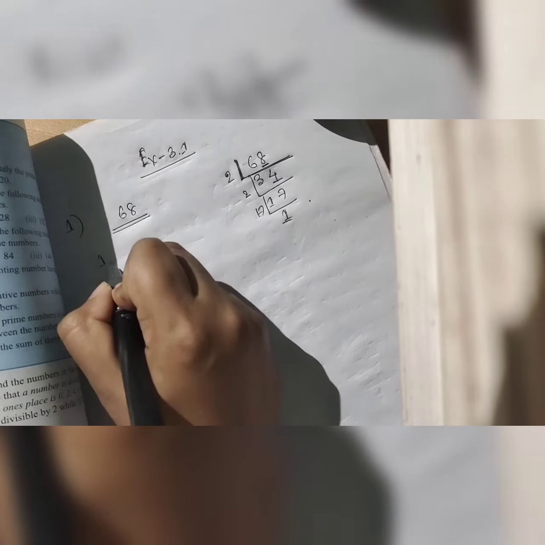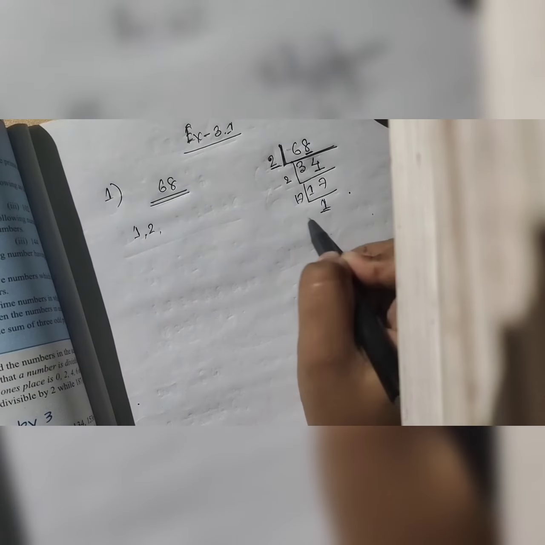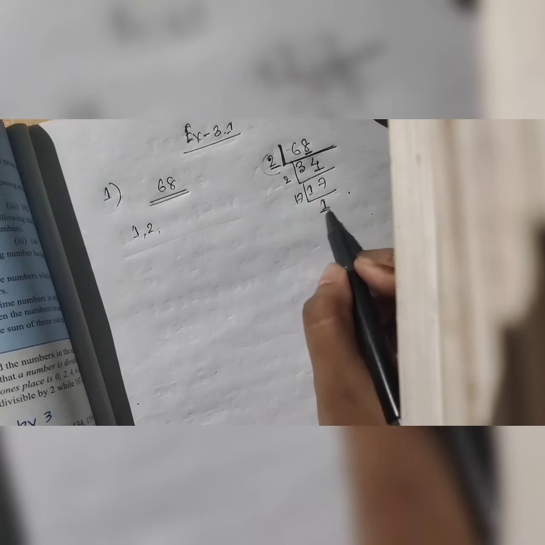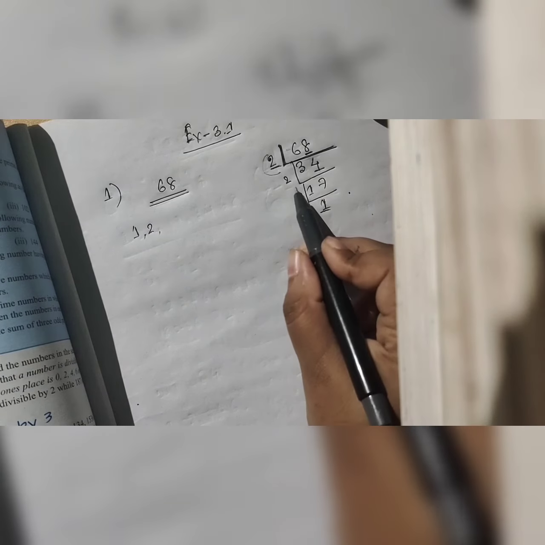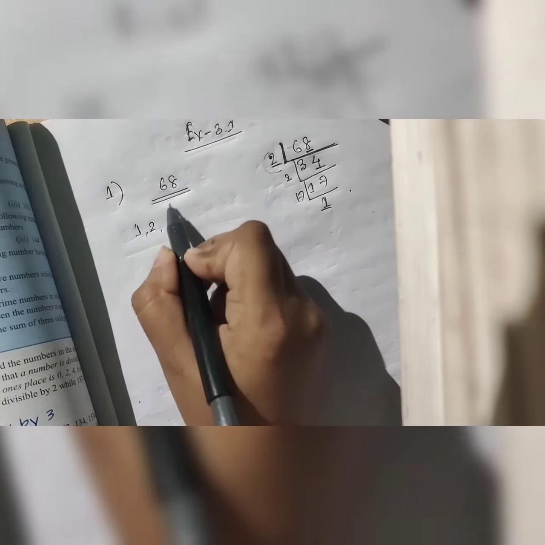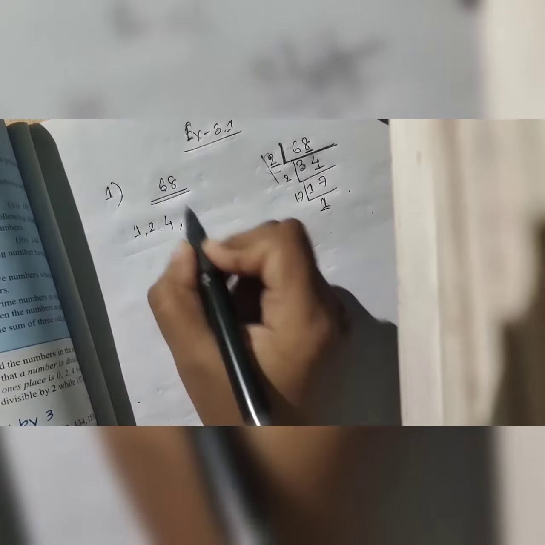So the numbers we get: 1, as we know that 1 is a factor of any number. Then 2. Then 3: there is no way to multiply two or three numbers to get 3, so 3 will not be a factor of 68. Then we go to 4: 2 2s are 4, so 4 is a factor of 68.